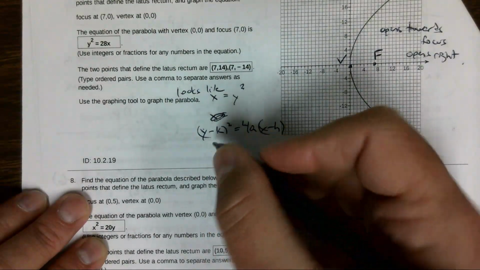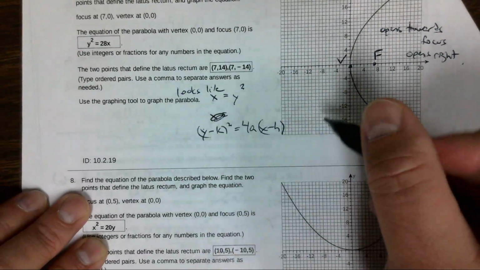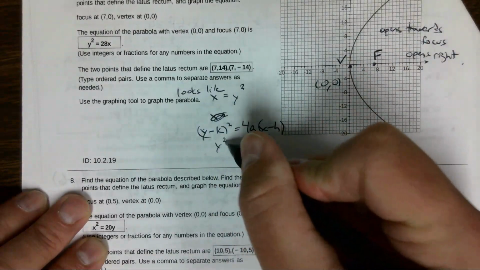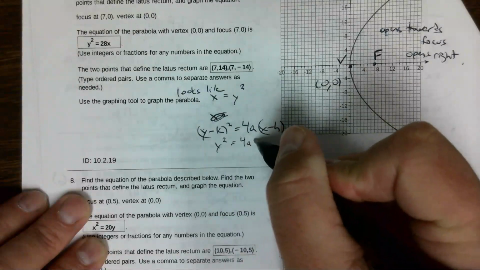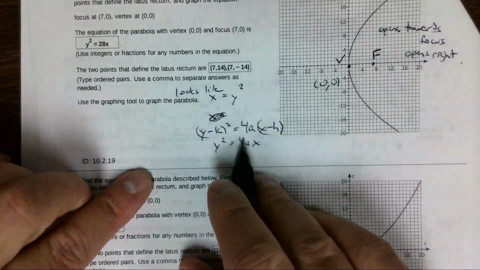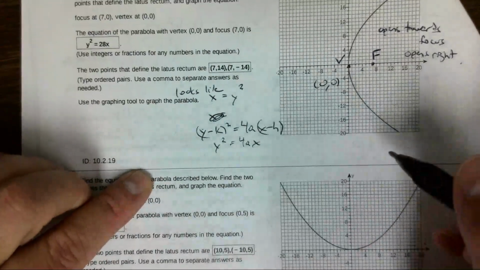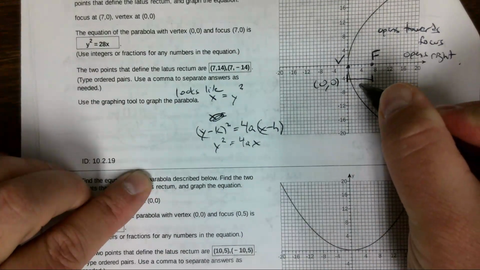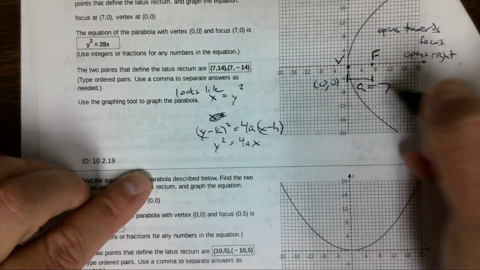So with the vertex being 0, 0, it's simpler than you think. It's just y squared equal 4ax. And the a part is this distance, a equals 7.